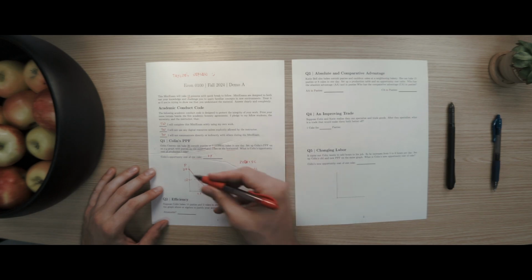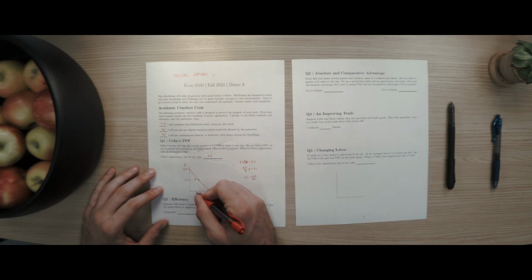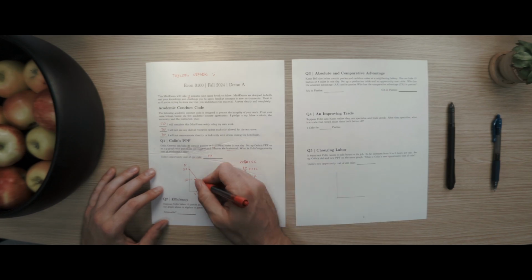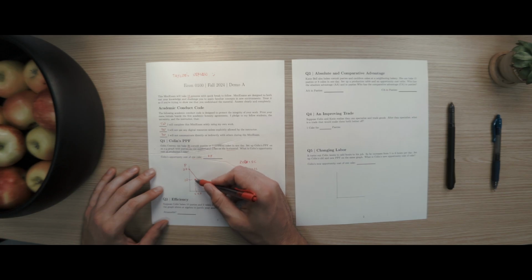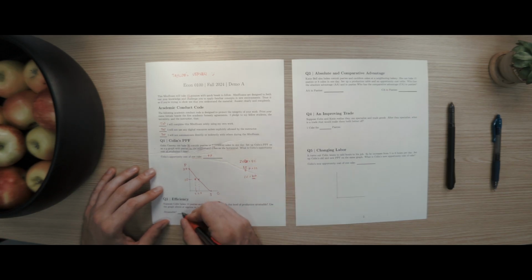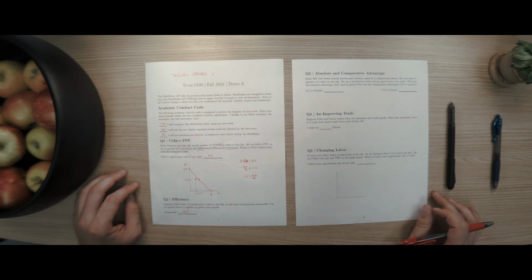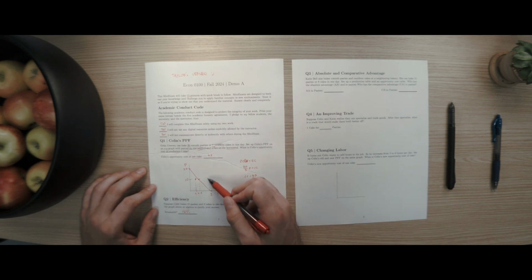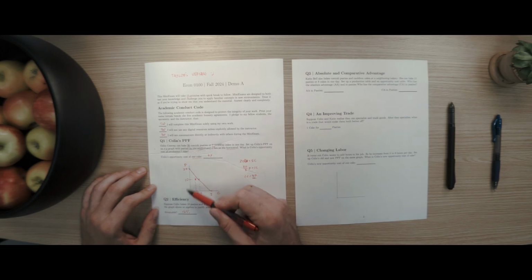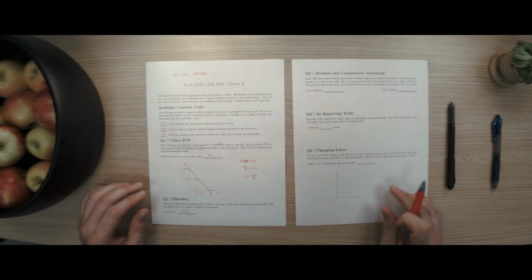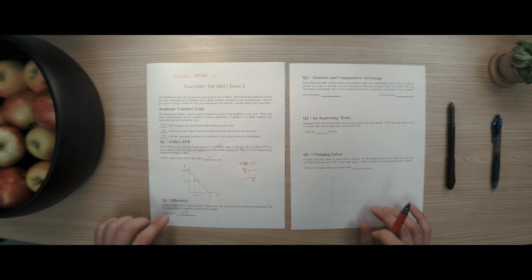The point we're looking for is at 10 and 2. So we know this point is attainable. It's not on the outside of the PPF. So the answer here is yes. So we've used our knowledge about his PPF to help us answer this question whether this is something you could actually do. All right, so that's nice.